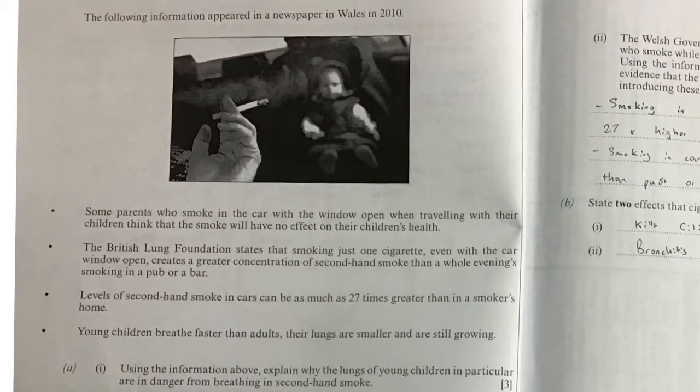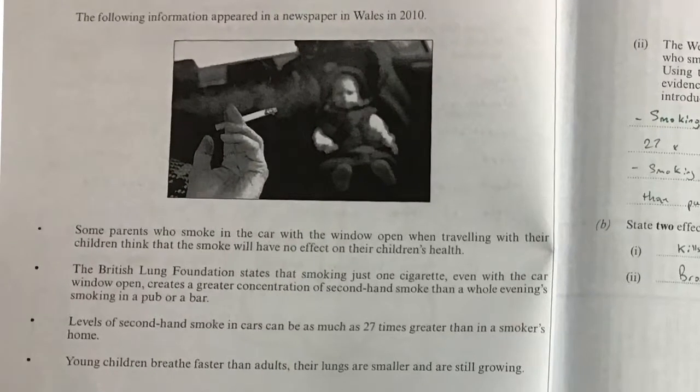So the following information appeared in a newspaper in Wales in 2010. So we've got some parents who smoke in the car believe it won't affect their health. I'm just paraphrasing it now. We've got stating 1 cigarette, even with the car window open, has a greater concentration of secondhand smoke than an evening in a pub or a bar. We've got levels of smoking in cars can be 27 times greater. And finally, young children breathe faster than adults. Their lungs are smaller and they are still growing.